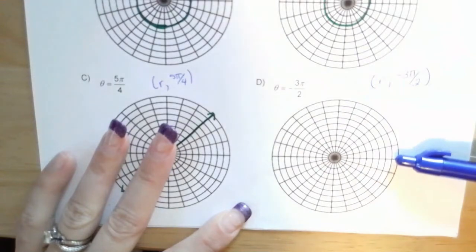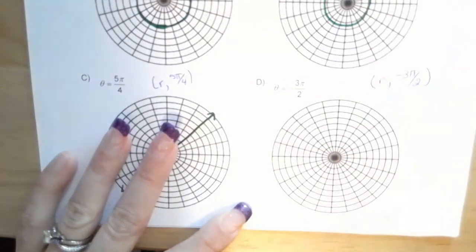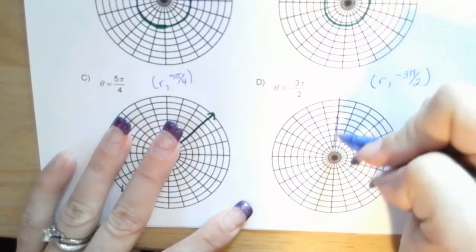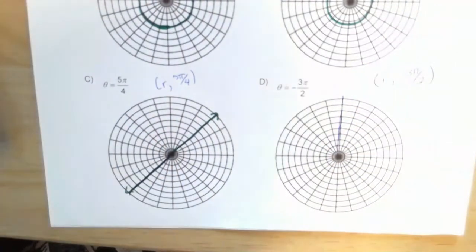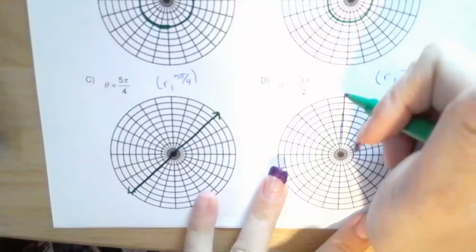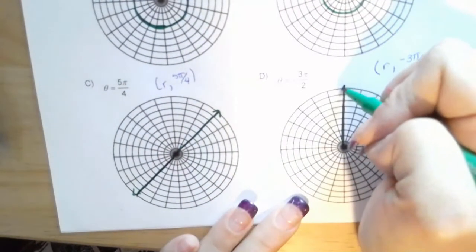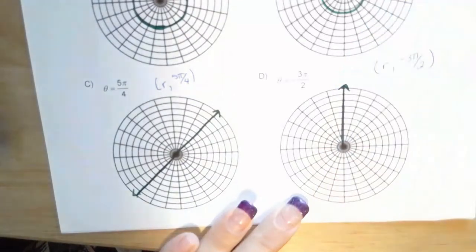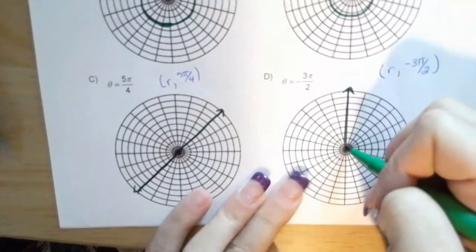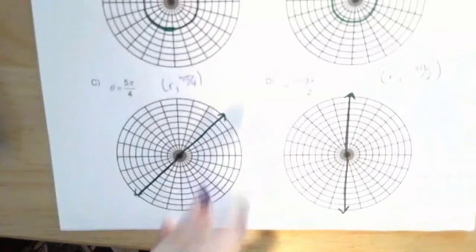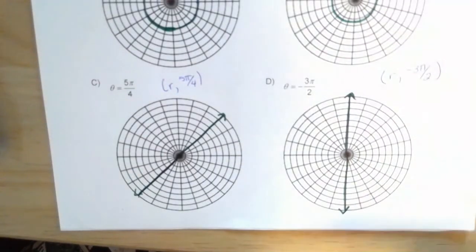So clockwise 3 pi over 2 would be this ray right there. And again, we have the same instance that if r were negative, we would have to go backwards on this ray. So there is our line.